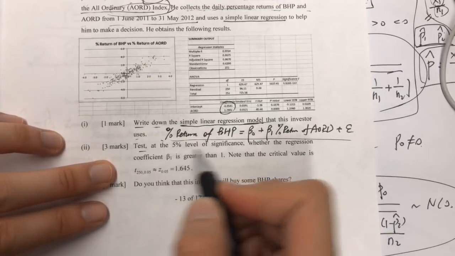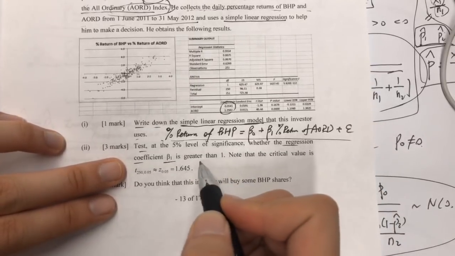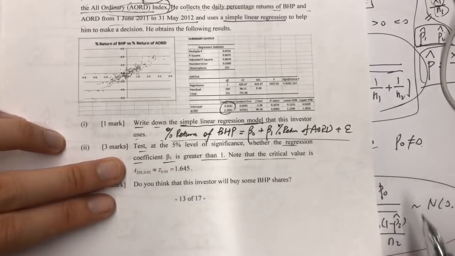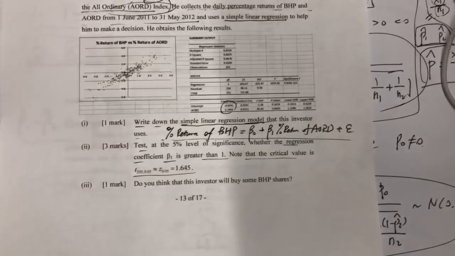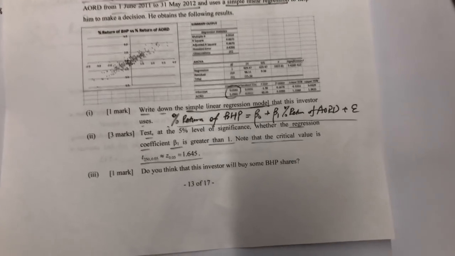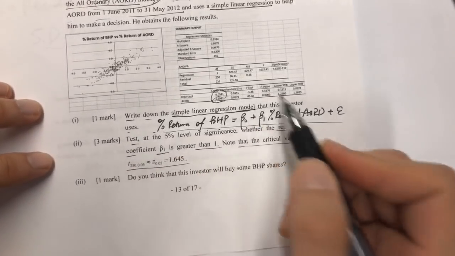Test at a 5% level of significance whether the regression coefficient beta 1 is greater than 1. Note that the critical value is 1.645. This question belongs to the individual significance t-test.